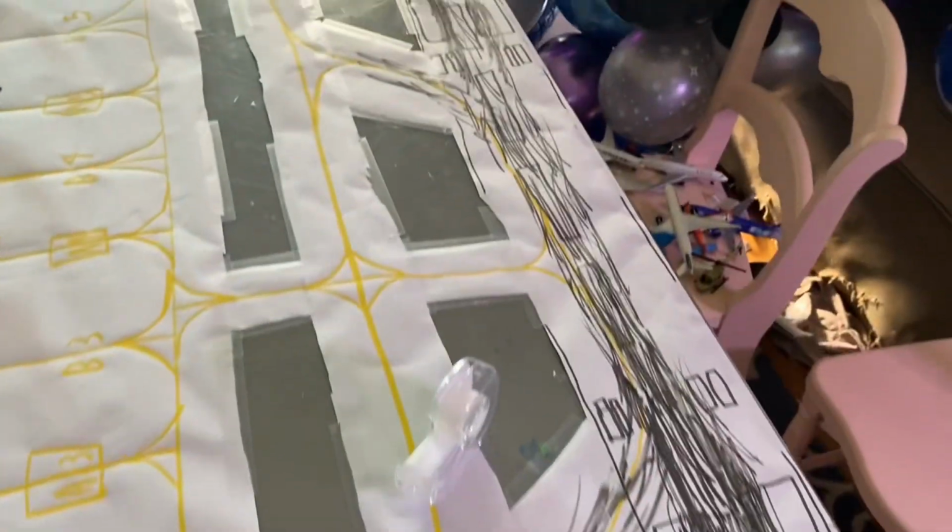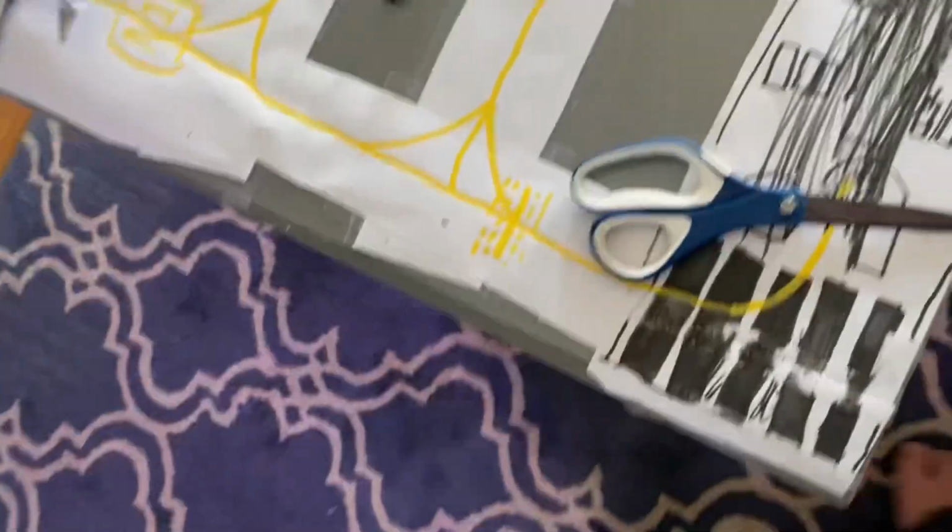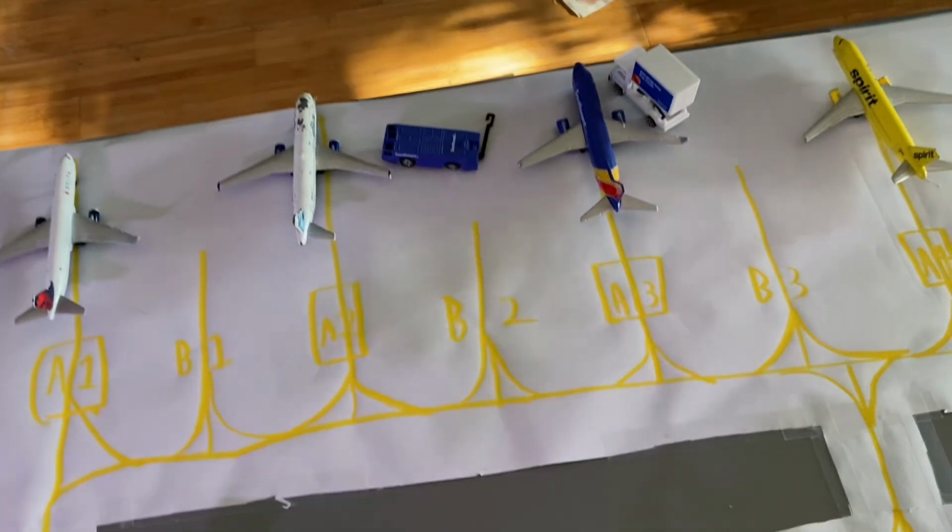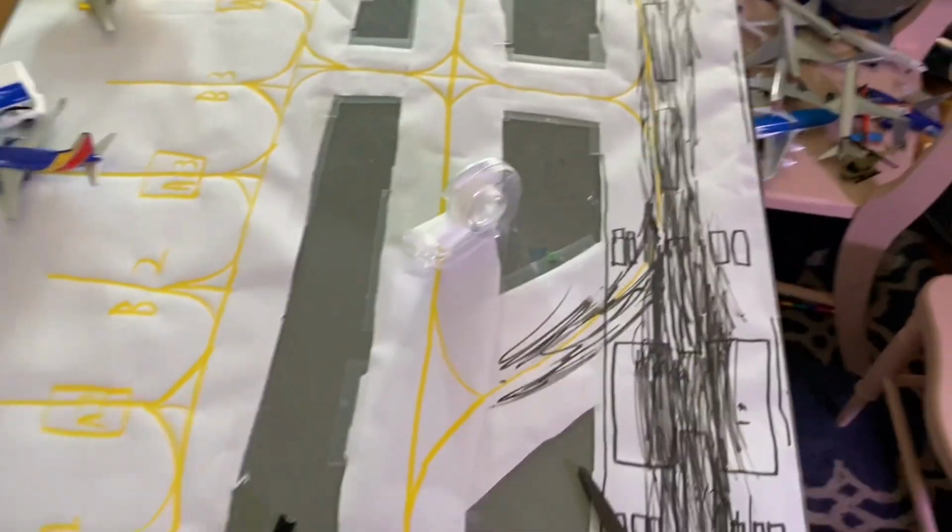If you have a short table, they don't have to be really realistic, because most model airports just focus on the actual parking spot, like some of the really professional ones that are not made out of paper.